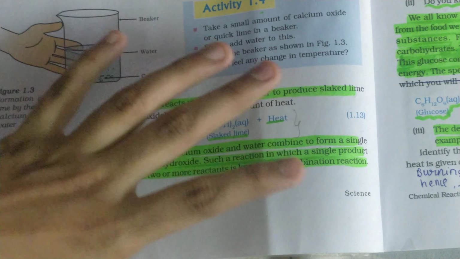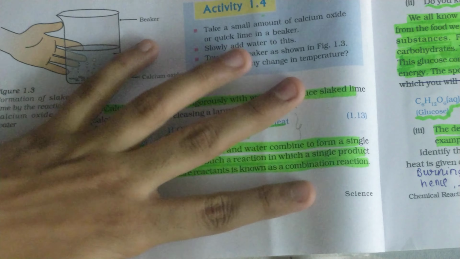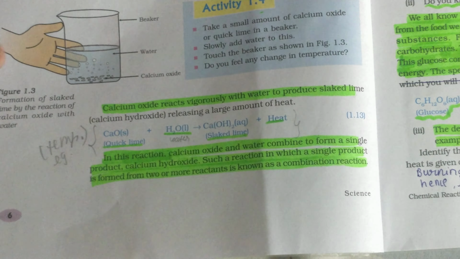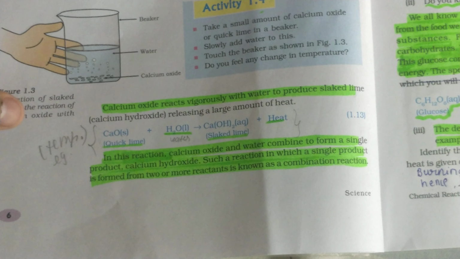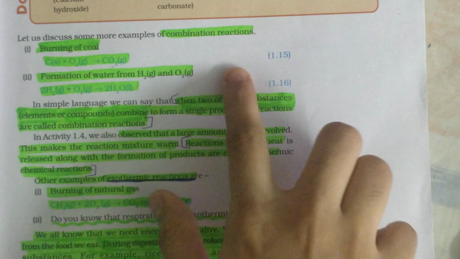So this is a basic understanding of this particular thing. So I mean this particular example. Now let's see a little more in detail. Now let us see a few of the examples.